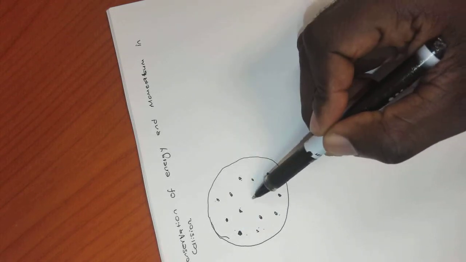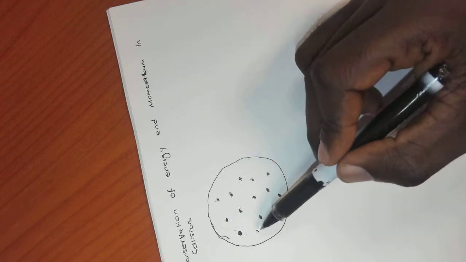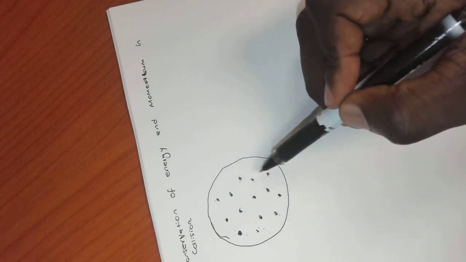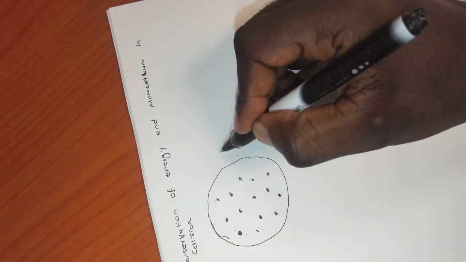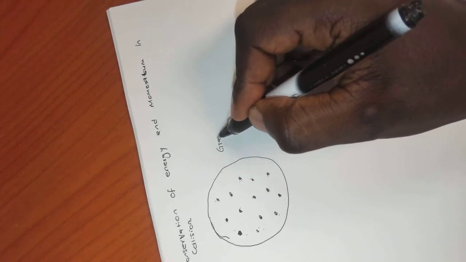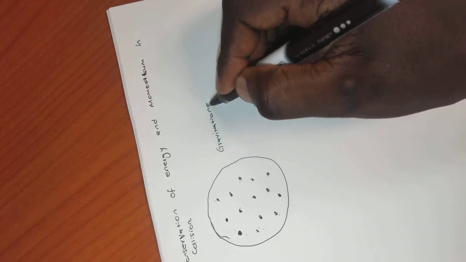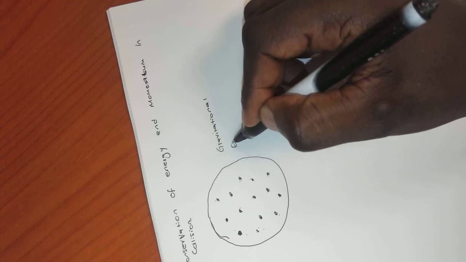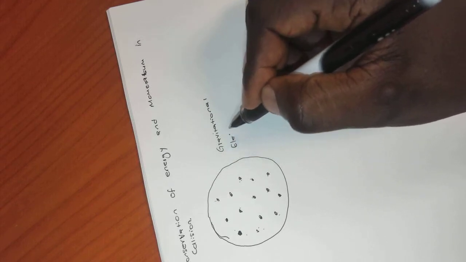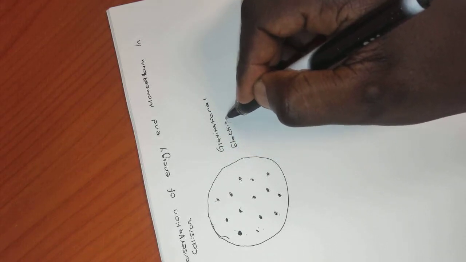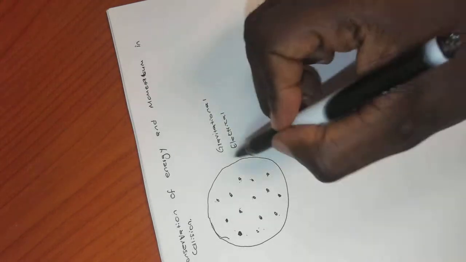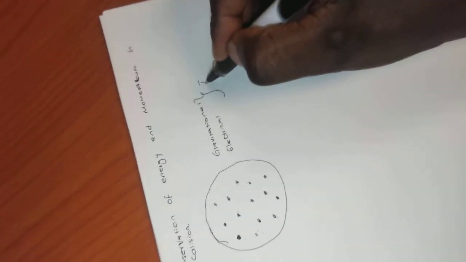All of them are interacting. So the interaction between these particles can either be gravitational or electrical. But there's an interaction that is going on.